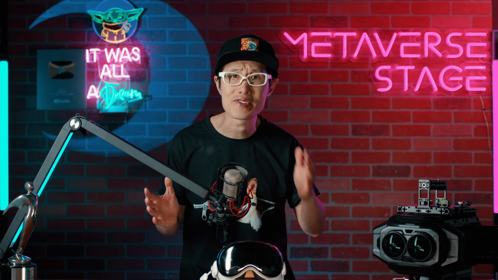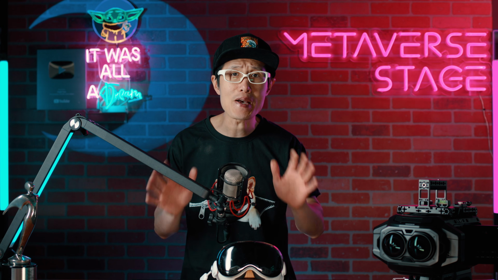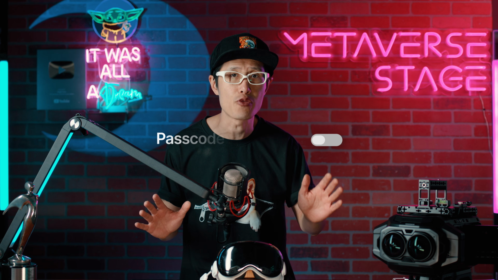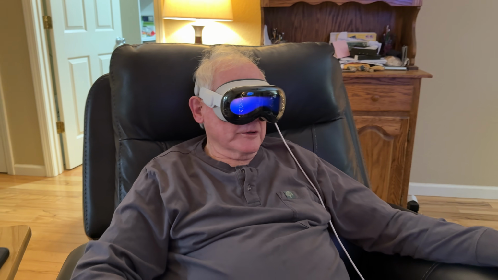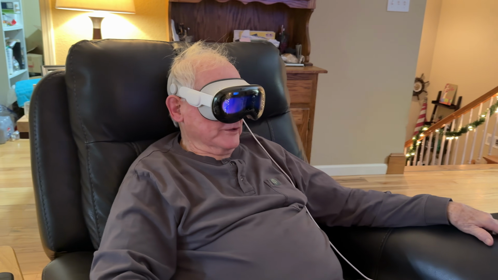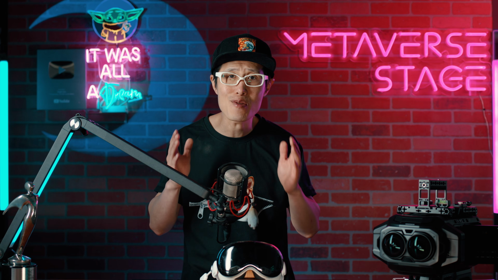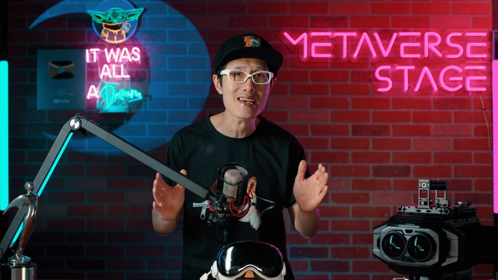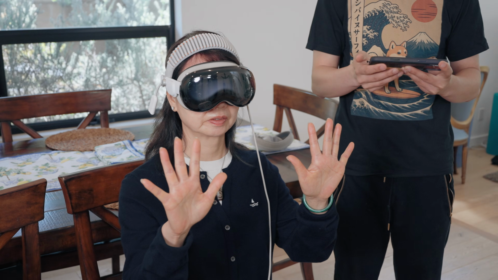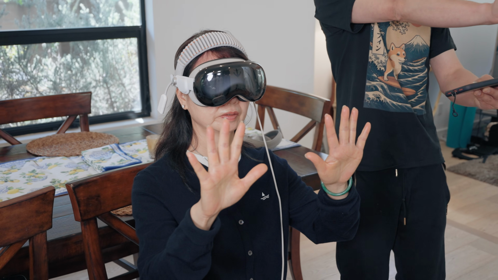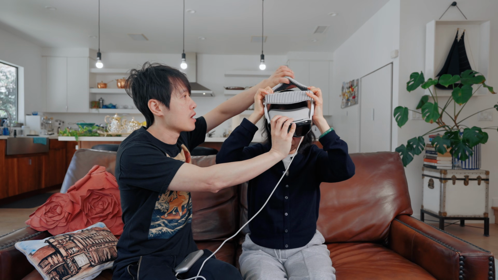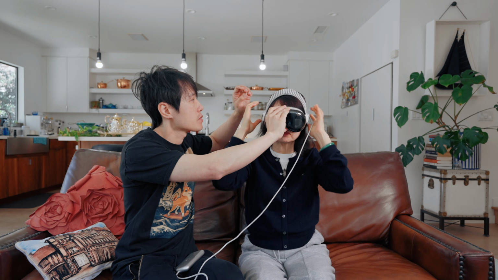One quick thing on security before we keep going. Spatial Film is built to work with passcode on or passcode off. If you are in a safe environment like your own home, your own office, your own studio, then I recommend turning Optic ID and passcode off for the demo. Here's why. With passcode off, you skip Apple's hands and eyes calibration entirely. You hand over the headset, your guest puts it on, the film starts to play.